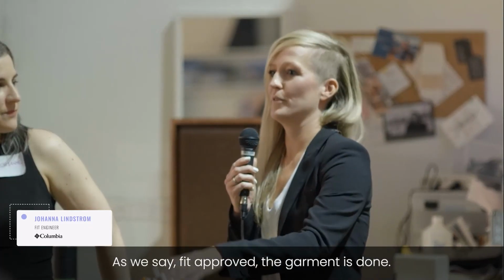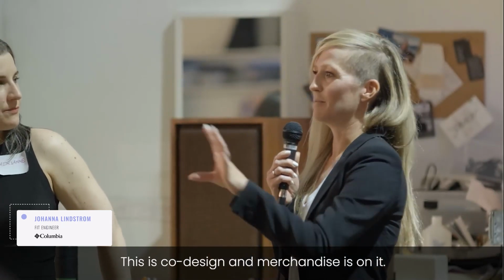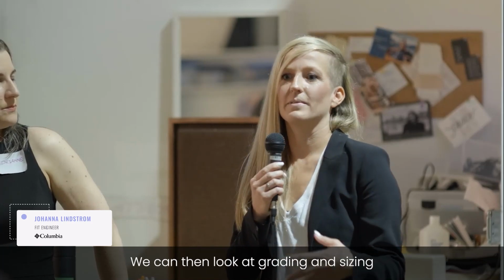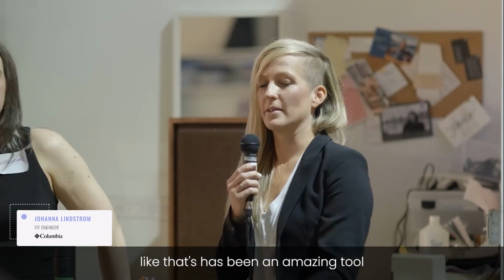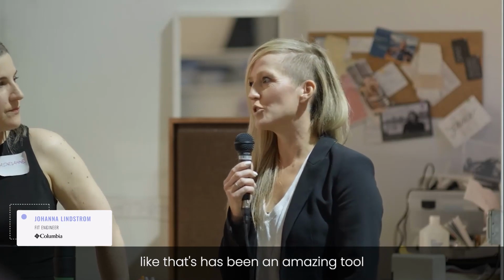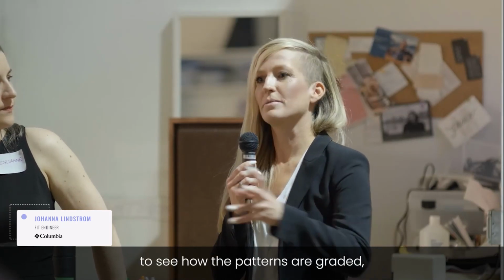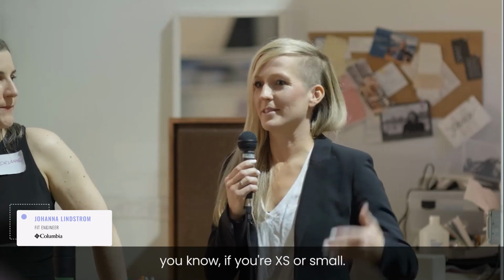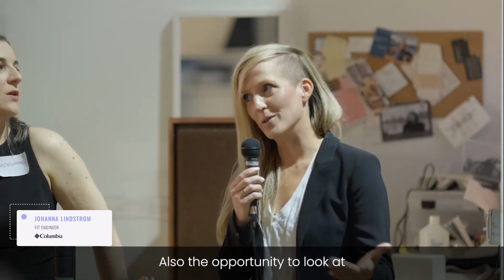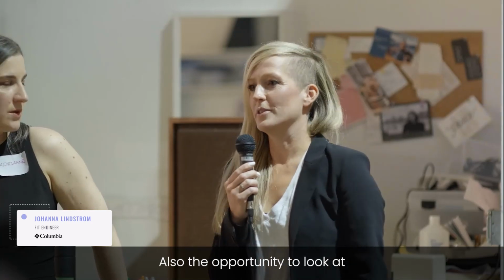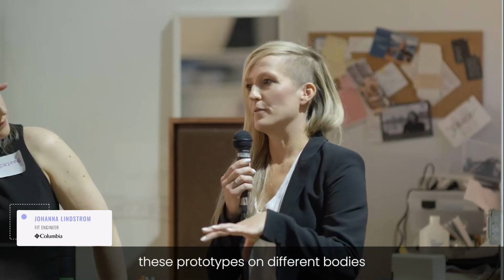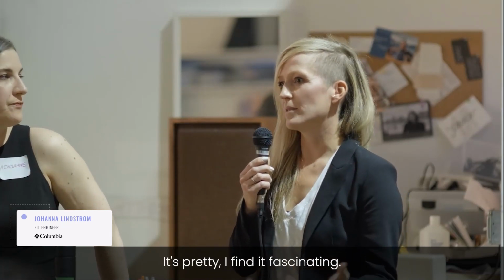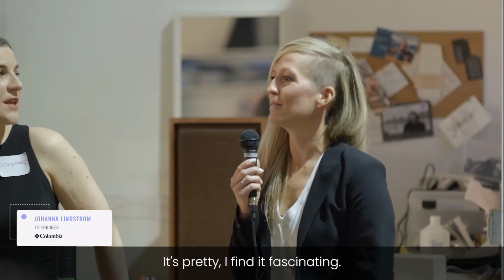As we say, fit approved a garment, like this is done, this is cooked, design, merch, everyone is in on it. We can then look at grading and sizing. That has been an amazing tool to see how the patterns are graded, to make sure that the medium size looks right, and what it looks like if you're a size extra small. Also, there's the opportunity to look at these prototypes on different bodies, using different avatars. I find it fascinating.